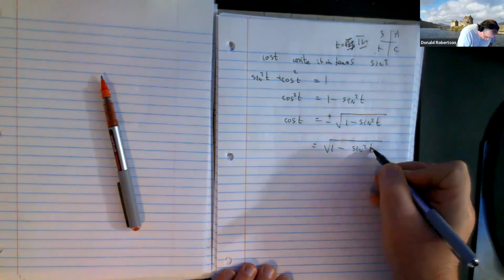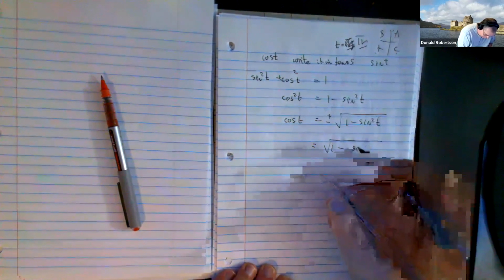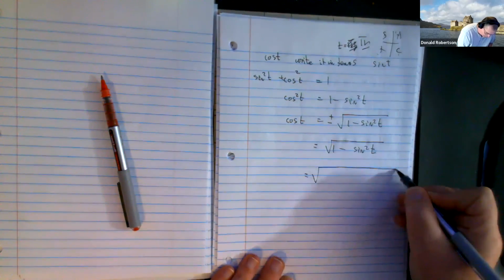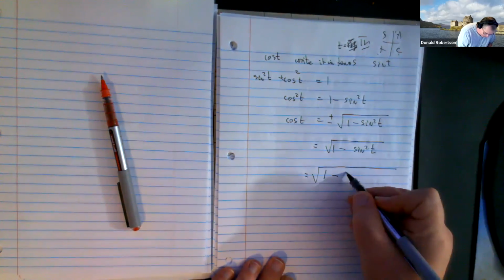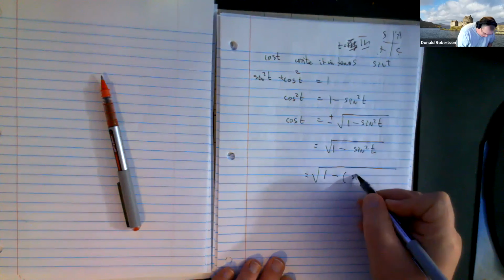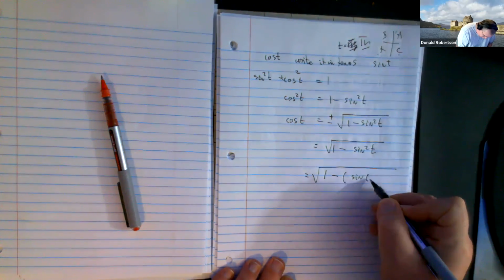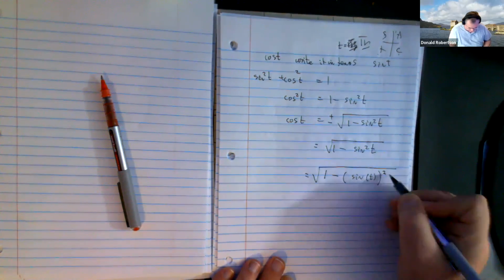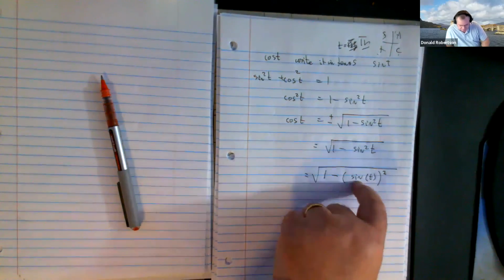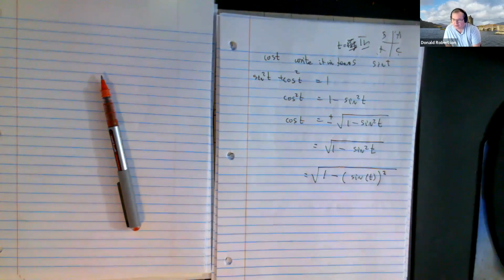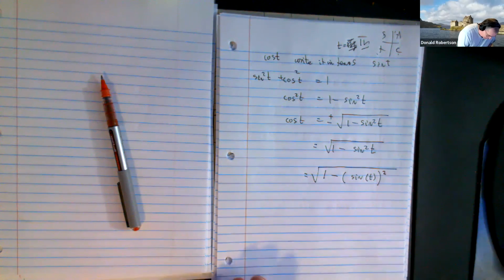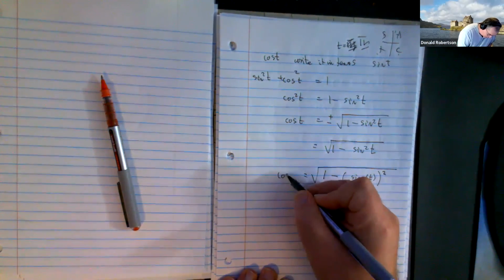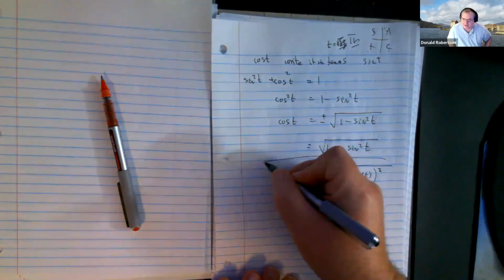The little bit at the top, they're telling you that WebAssign doesn't know how to write that, I guess. So you do bracket, the sine, bracket t, close the bracket, squared. And that's how you write this down in WebAssign. I don't know if that was the problem, that you couldn't get WebAssign to understand what your answer is, even although it was that answer.